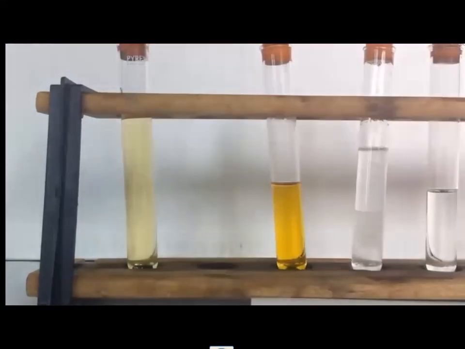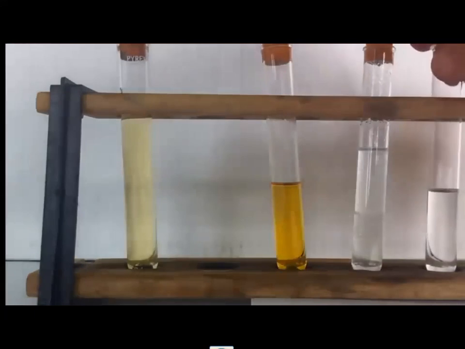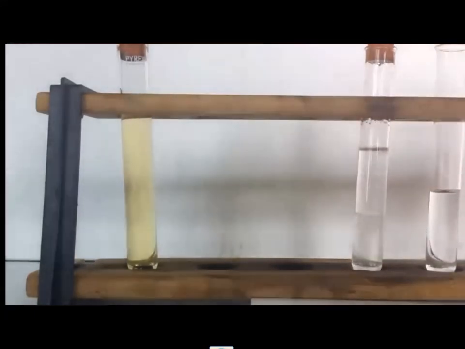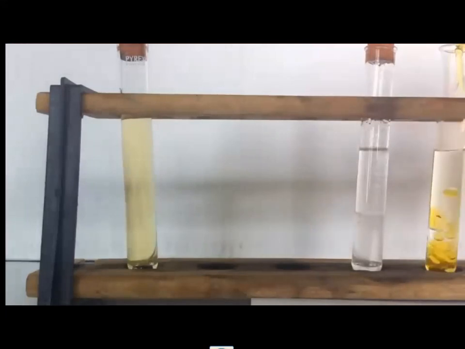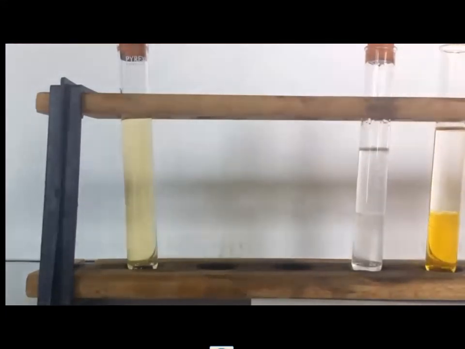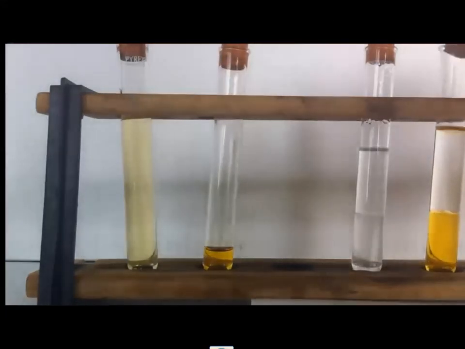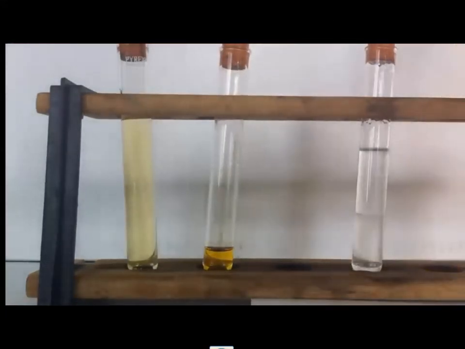Let's try that now with the cyclohexane here on the right. So again, I'll add roughly the same volume of bromine water. We're expecting a negative result this time. We're expecting the colour of the bromine water to persist, to remain.